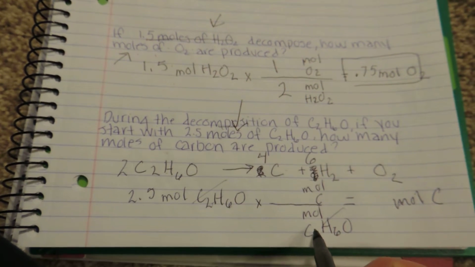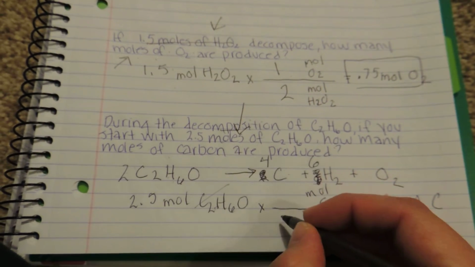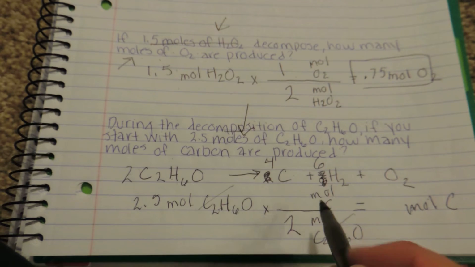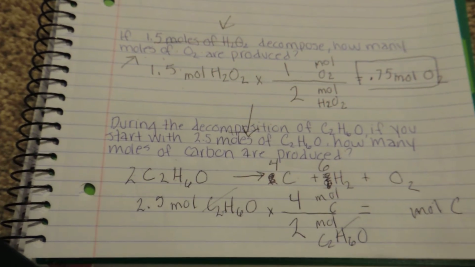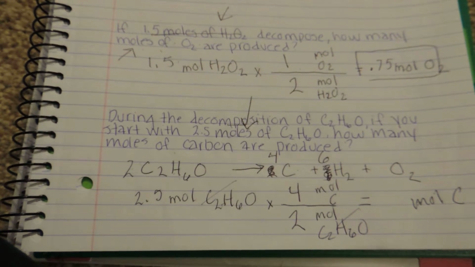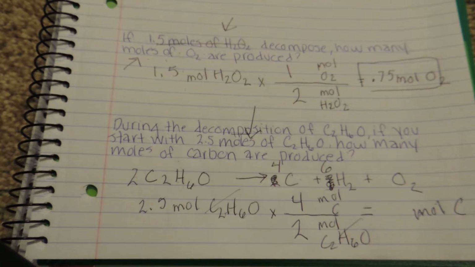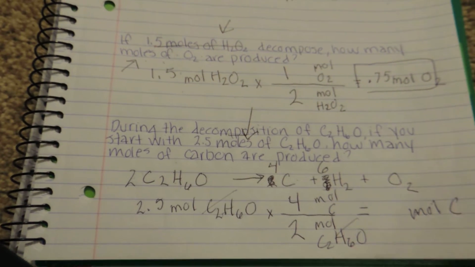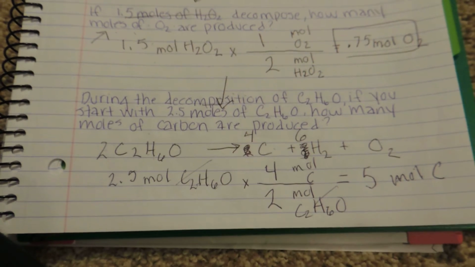So I go to my balanced equation and I look for what number's in front of C2H6O. Well, that's a 2. And what number is in front of C? Well, that's a 4. So my math is going to be 2.5 times 4 divided by 2, and I'm going to get 5 moles of C.